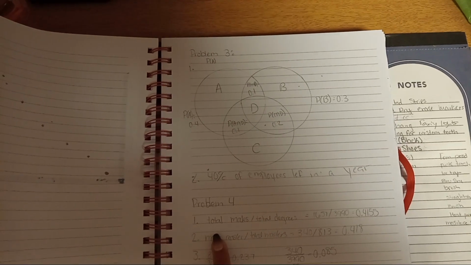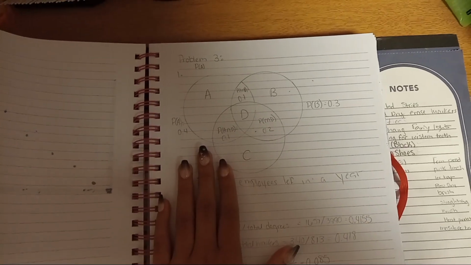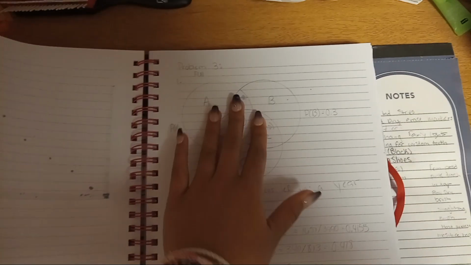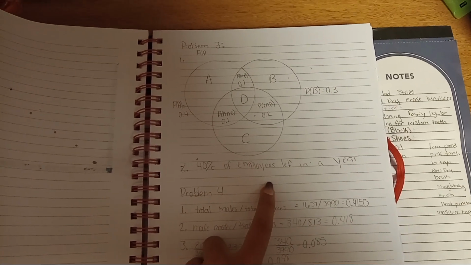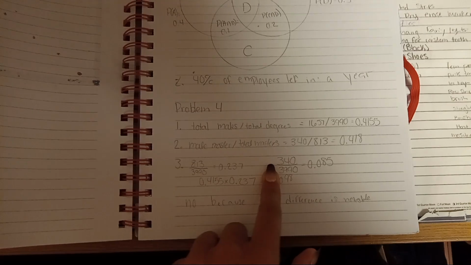For problem 3, we have our Venn diagram with all of our information on it. The answer to question 2 is 40% of employees left in a year.